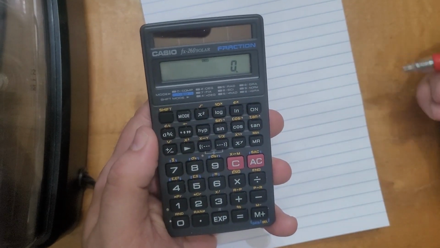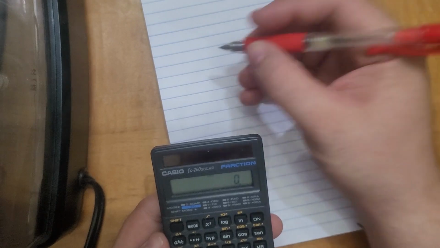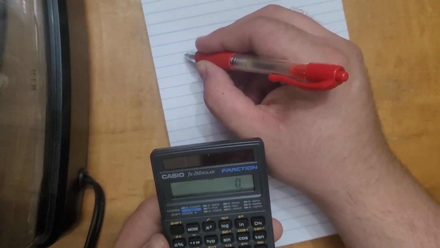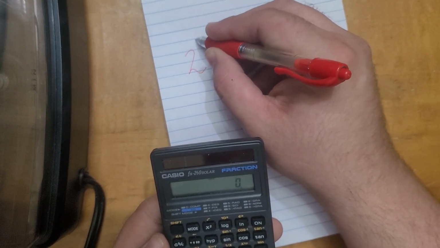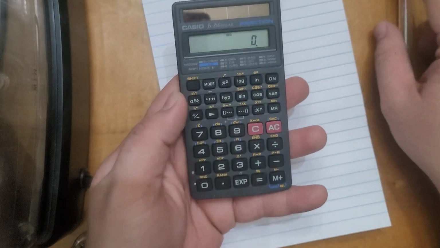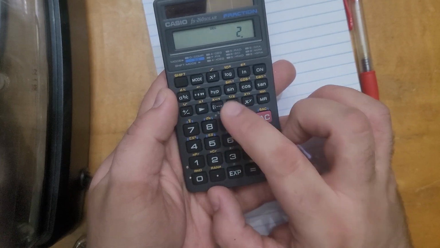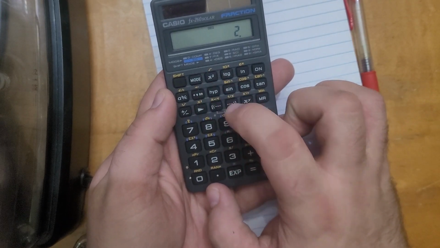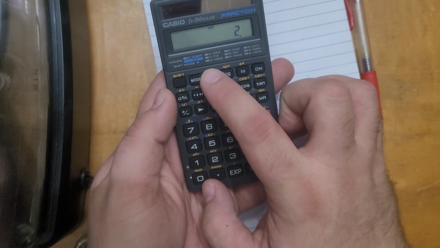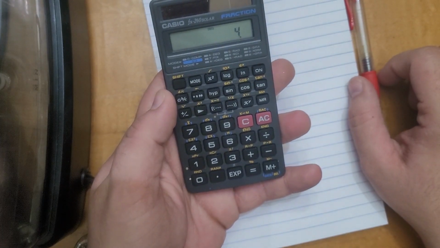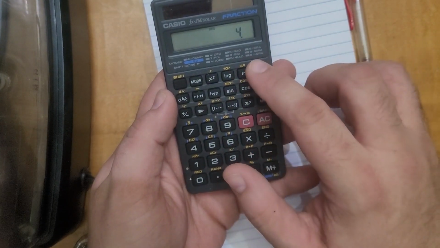So first things I want to go over is how to do exponents. So let's say we have a whole number, like say 2 with an exponent of 2, so 2 squared. To do that in our calculator, we would say 2, and then we would hit the x squared button right up here, and it will automatically square the number for us, being 4.